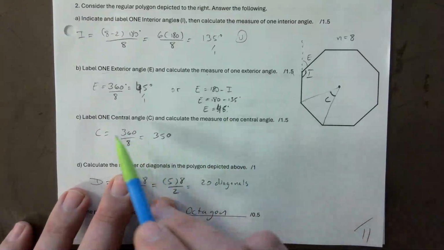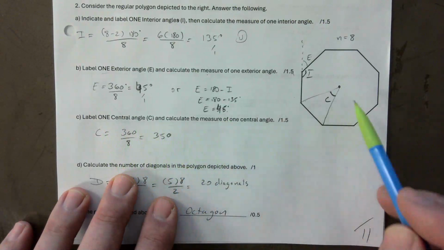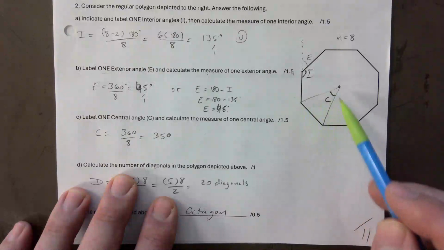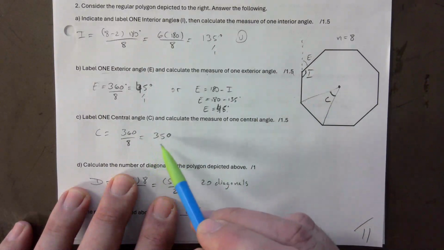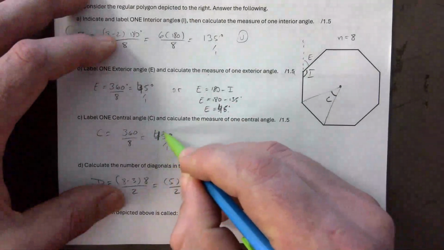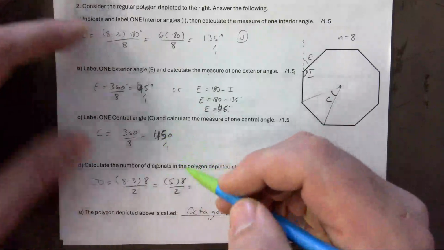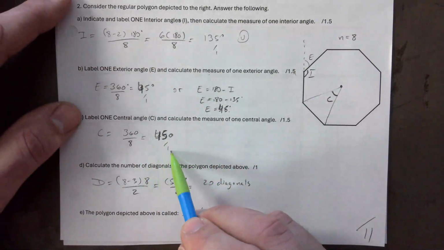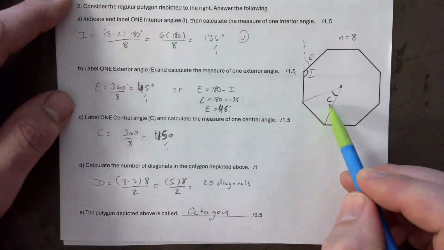Okay. Label one central angle. So just make sure you have a pizza slice like that with a C in there. That's half a mark, and then 1 mark. That is also 45. Yeah, I got it. That's 45. So you get a mark for the calculation, half a mark for where it is.